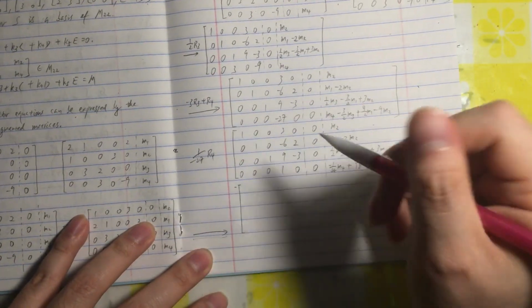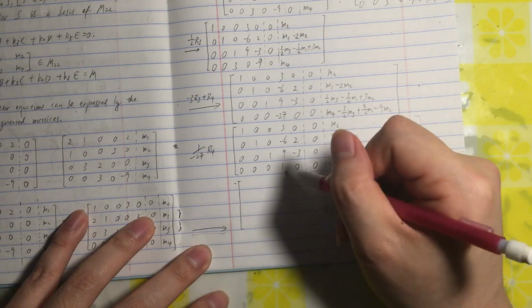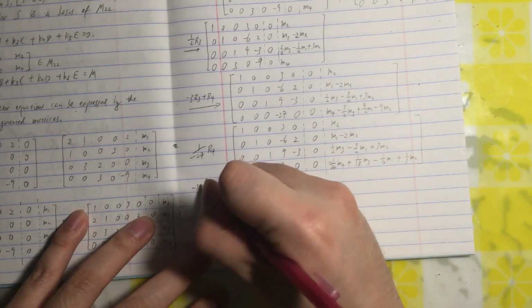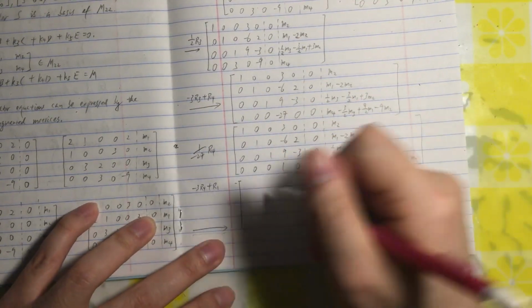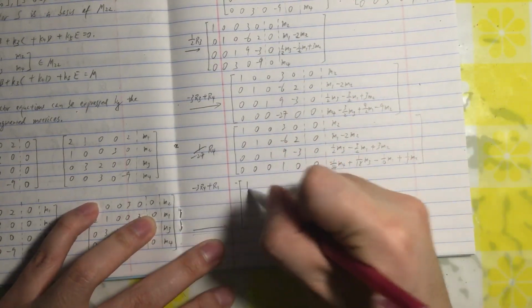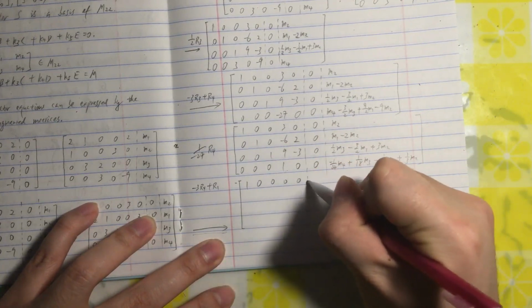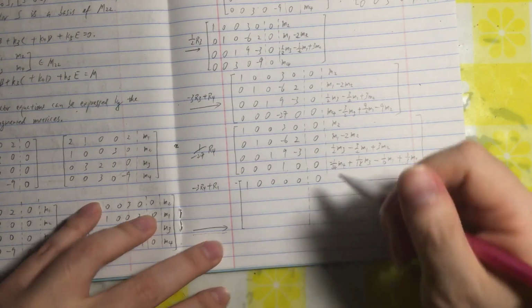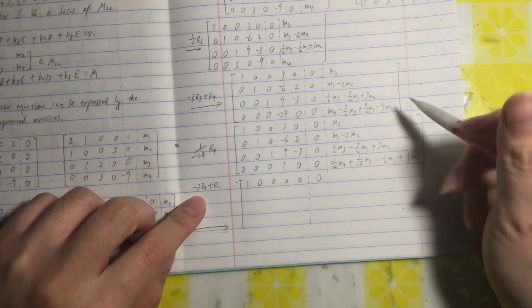So what we can do here is, I multiply the third row by negative 3, multiply the fourth row by negative 3 added to the first row. I get 0, 1, 0, 0, 0, 0, 0. Multiply the fourth row by negative 3 added to the first row.